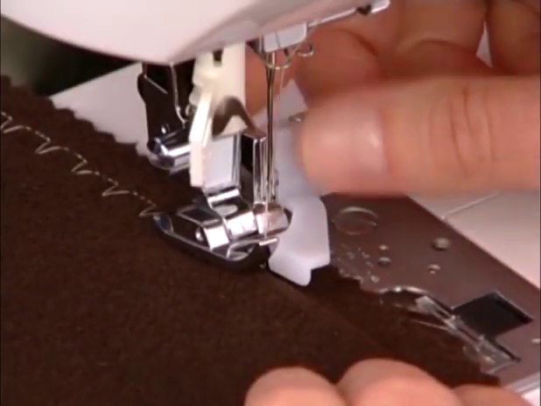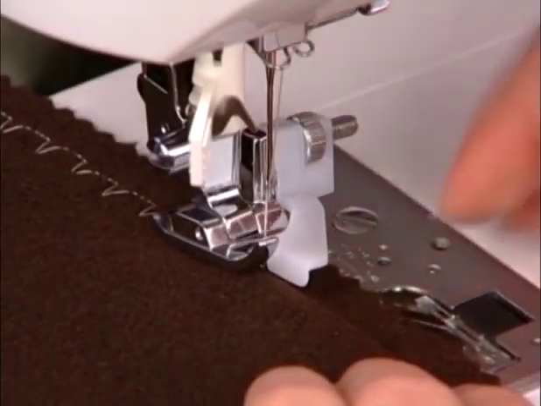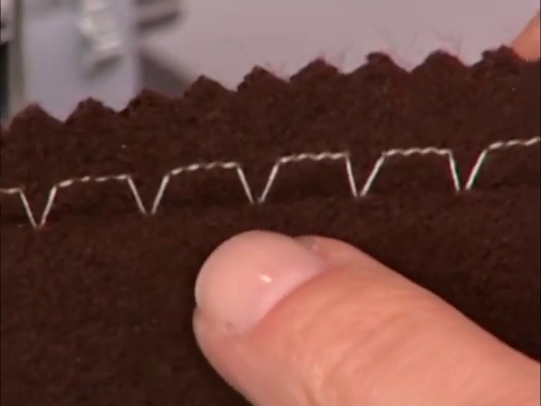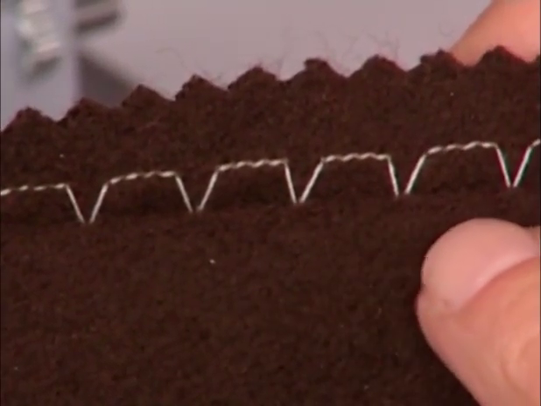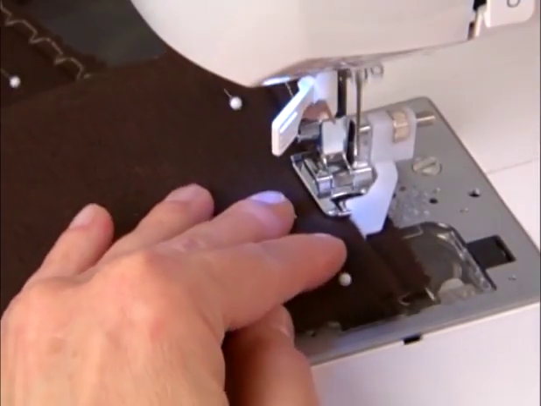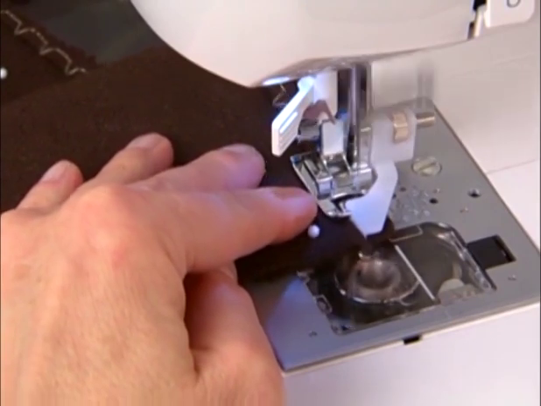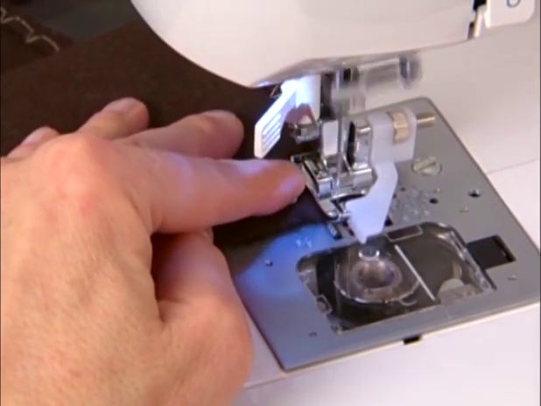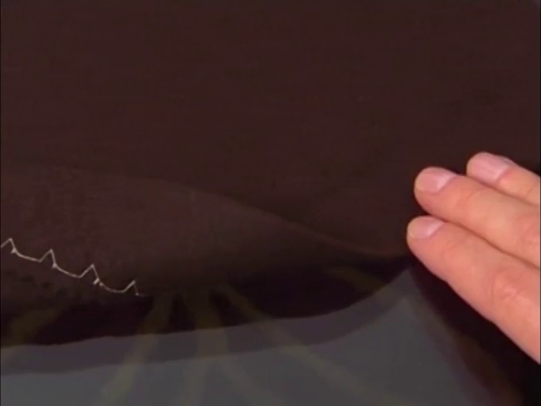If your blind hem foot has an adjustment screw on the side, you can use this to reposition the fabric fold so that you only catch 1 or 2 stitches of the fold without having to change the width of the stitch. If your style of blind hem foot does not have the adjustment screw on the side, you will need to adjust the stitch width. When finished sewing, unfold the fabric and then press.